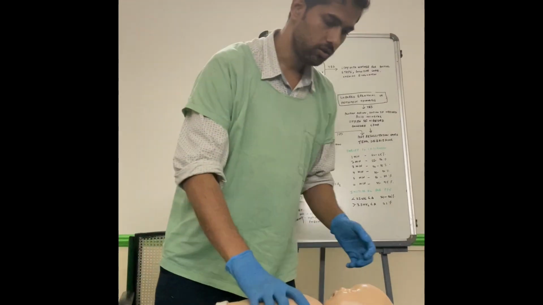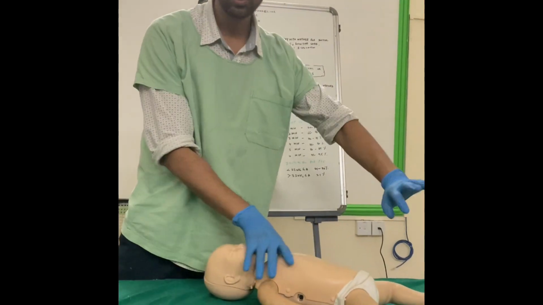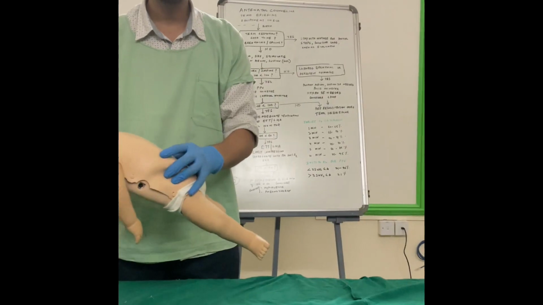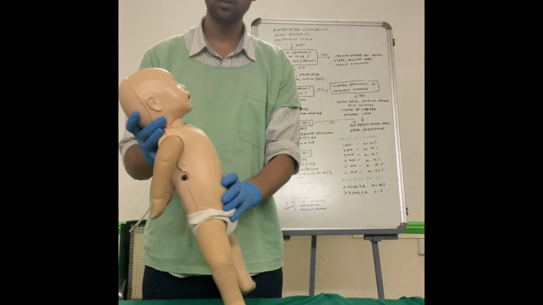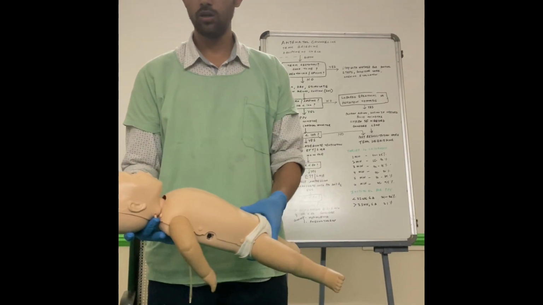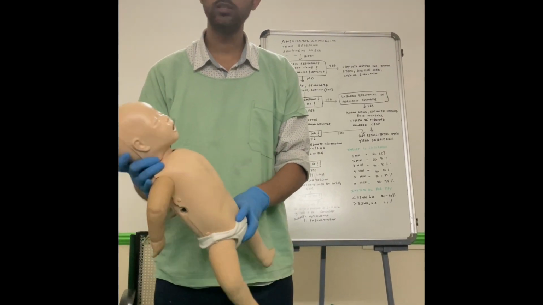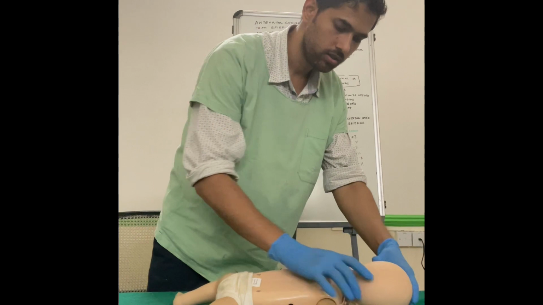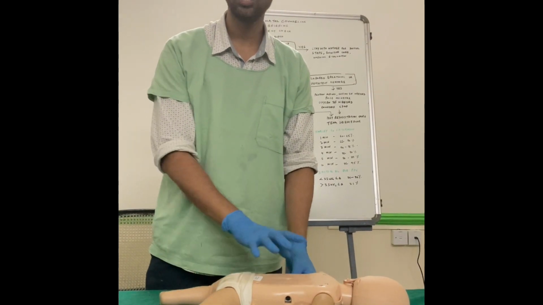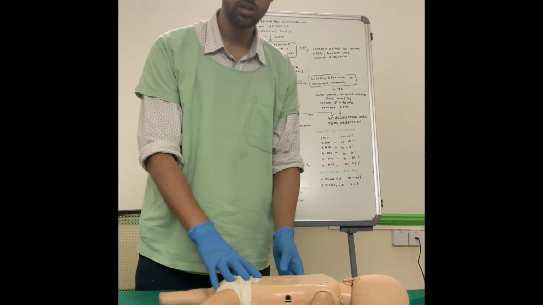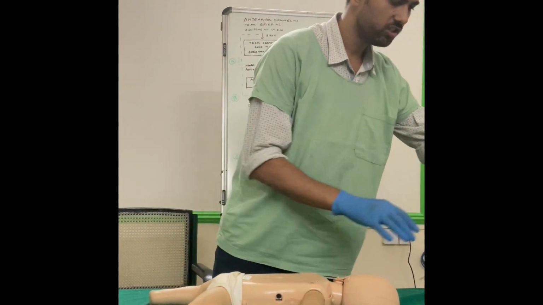That is, once the baby is born, we will assess whether term, tone, breathing or crying. If the answer is yes, keep the baby on the chest of the mother. If it is a cesarean delivery, we will do the initial steps.